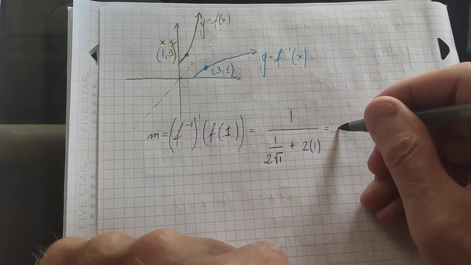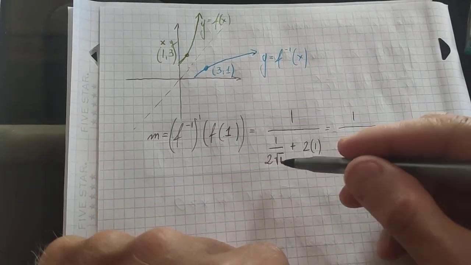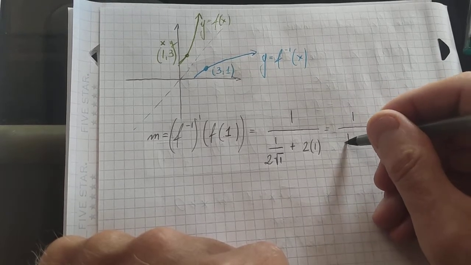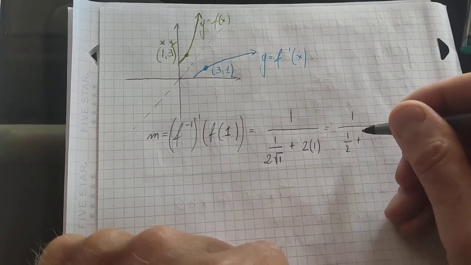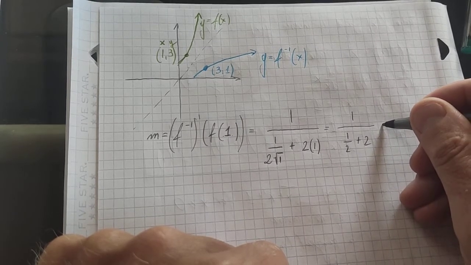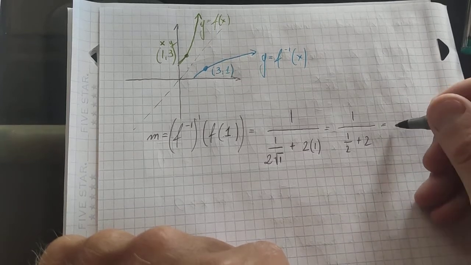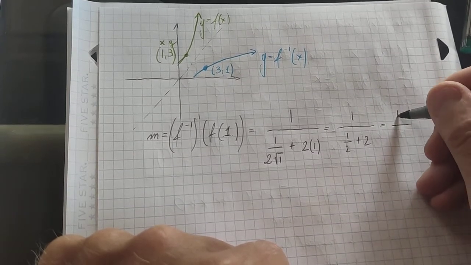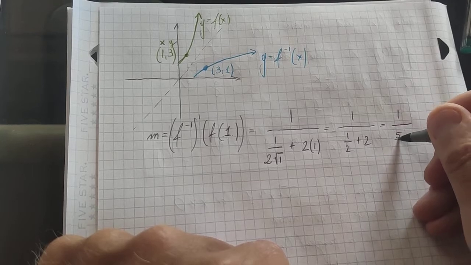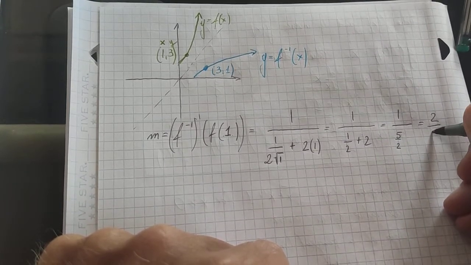So what is that? 1 over 2 plus 2. So 1 over 2 plus 4 over 2 is 5 over 2. So that's 2 over 5.